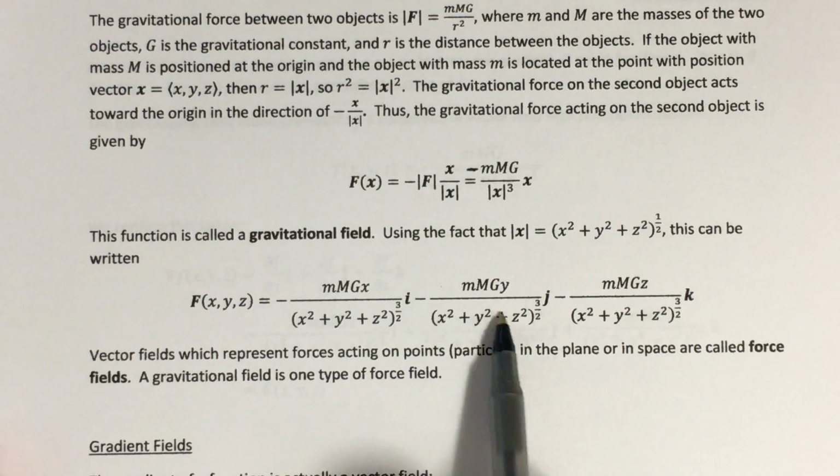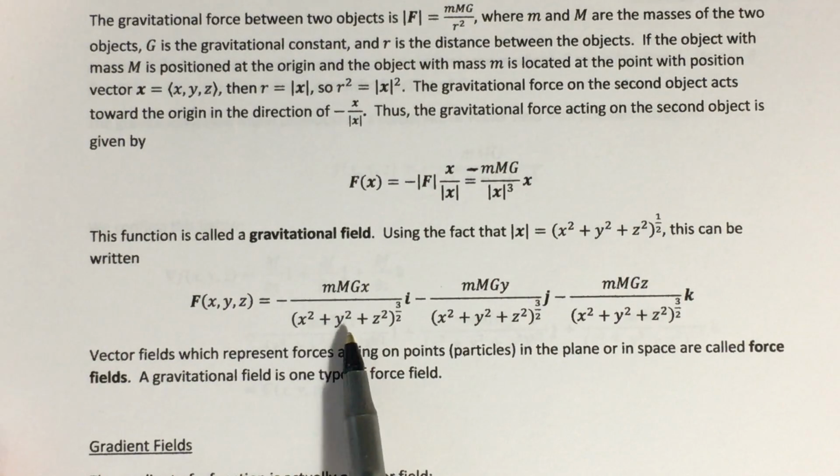All of that amounts to this, an alternative and a definitely messier version of this vector field that we have here. But this makes it a little bit more clear what the components of each vector in our vector field look like. I'm writing it in this form because we're going to use it in this form a little bit later.